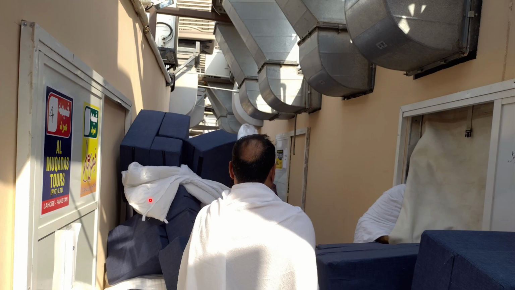Unfortunately, one thing I noticed is that the quality of the work they do for these Mina camps is very bad. The Saudi government knows that every year millions of people, 2 to 3 million, are going to come. Why don't they make it in a better quality? Why is the workmanship so bad? You can see the quality of the screws over here, the gaps over here, because I saw 2 or 3 doors which had fallen off on the second day, and people have thrown all their stuff, their beds, outside because of the heat.